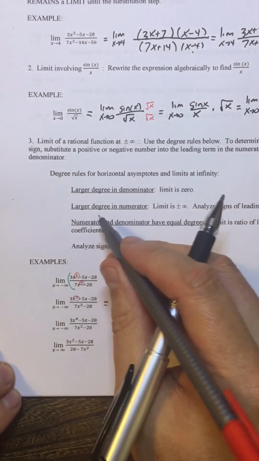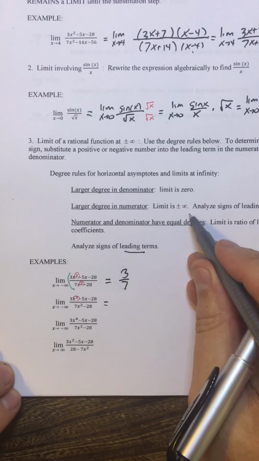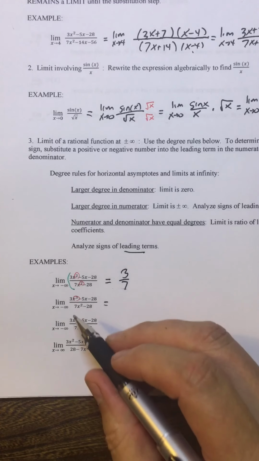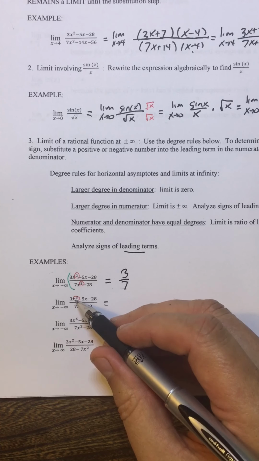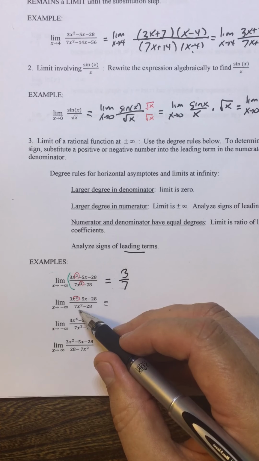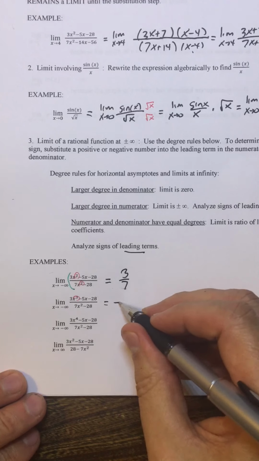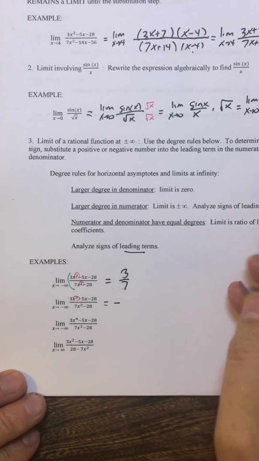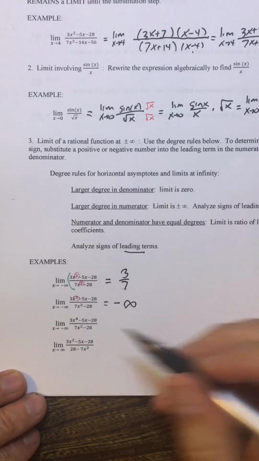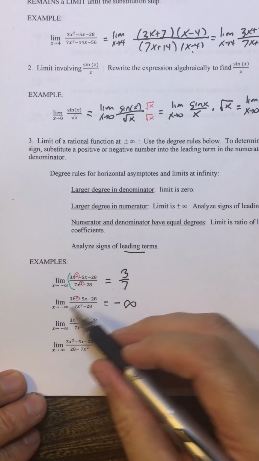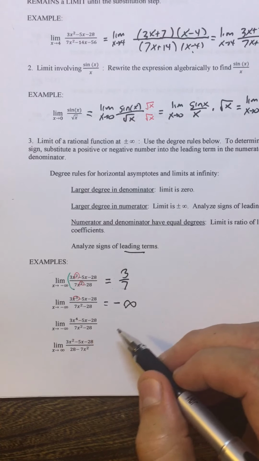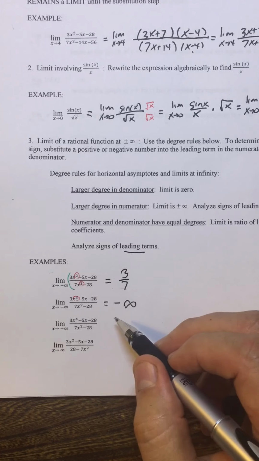All right, highest exponent in the numerator. So if I have a larger degree in the numerator, I'm going to have plus or minus infinity. Analyze the signs. So if I had like negative a million here, I would have a negative on the top and a positive on the bottom. So that's how I know it's negative. I know it's infinity either way. But just looking at what would happen if I put a large negative number in here, because it's negative infinity, what would happen if I put in a large negative number? That tells me whether it's positive or negative infinity.